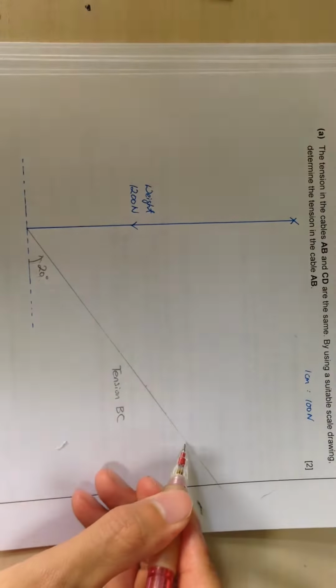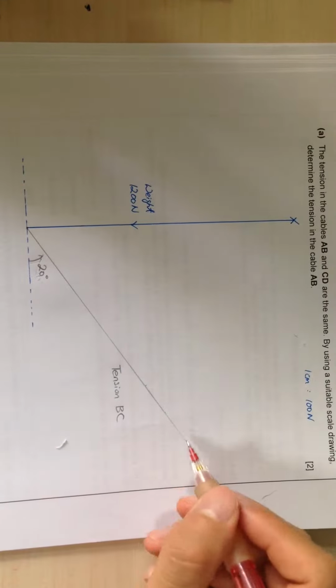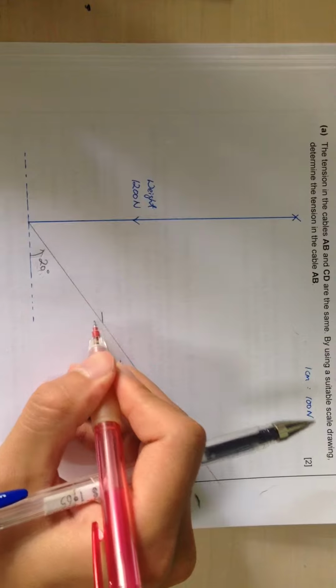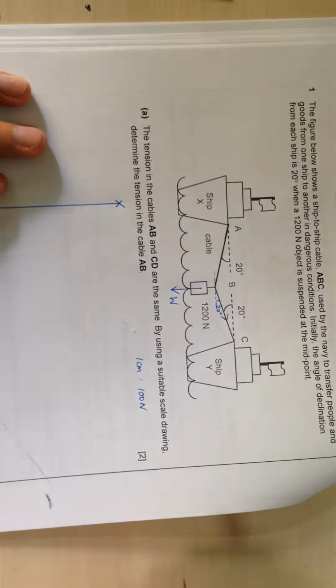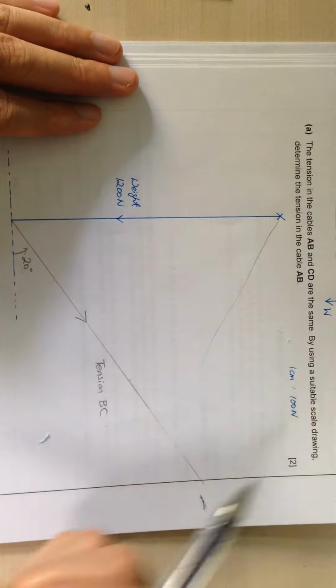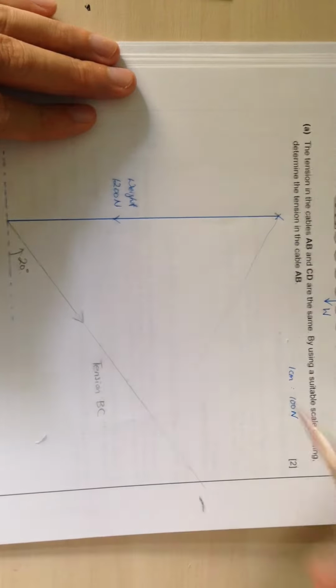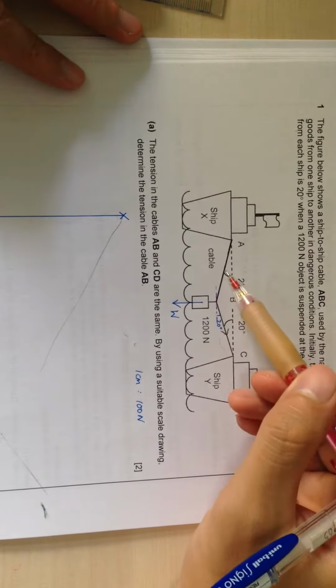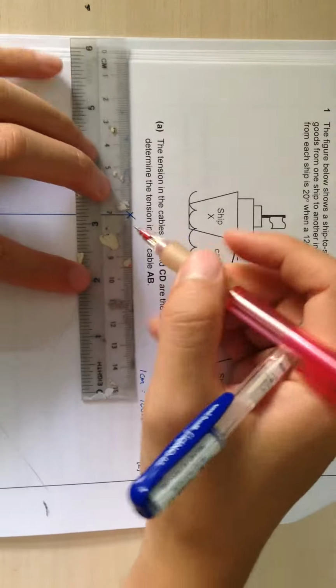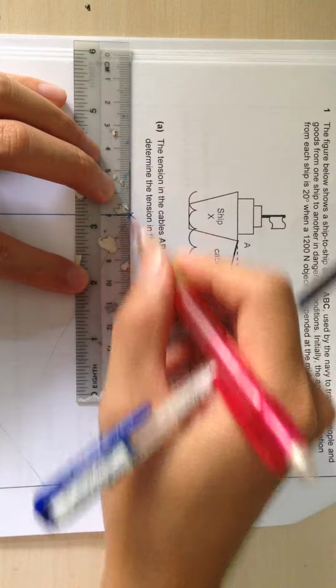So because of that, you cannot draw your third force from this line, because you do not know where it ends. But you know that because it is a closed triangle, tension BC definitely acts this way, because this is the tension, right? So it has to pull in this direction. So you know that the next force must be coming from here, right? And if you look at this, you know that, okay, it's going to end 20 degrees from the horizontal as well. So from here, it's going to end 20 degrees from here.